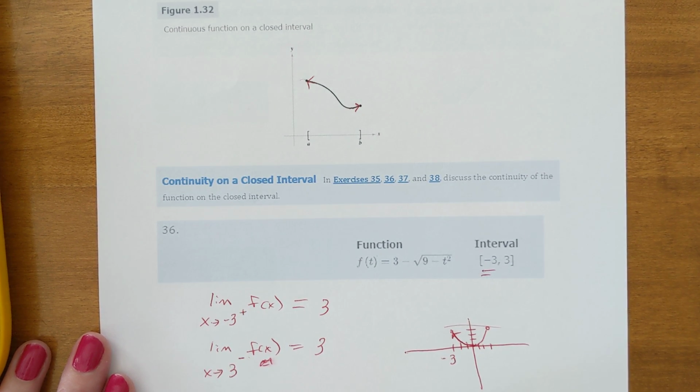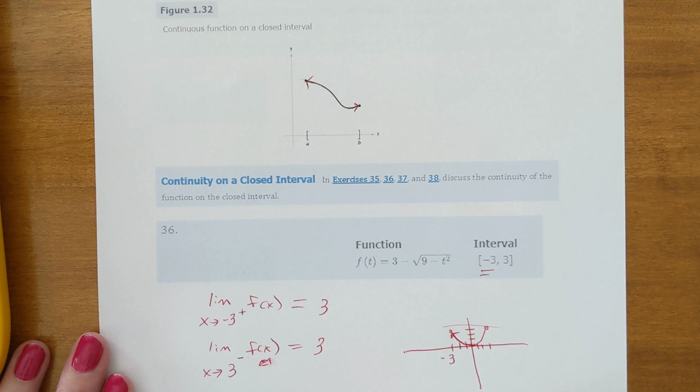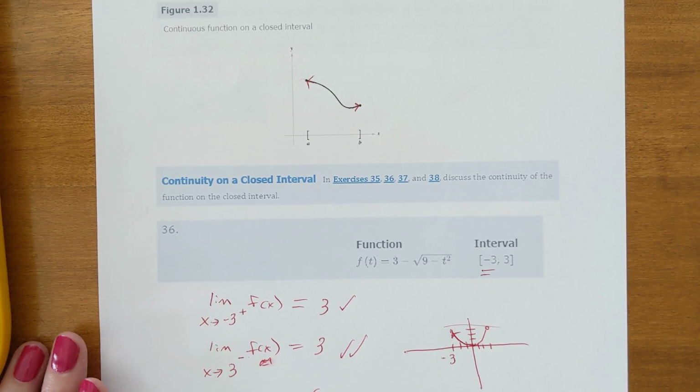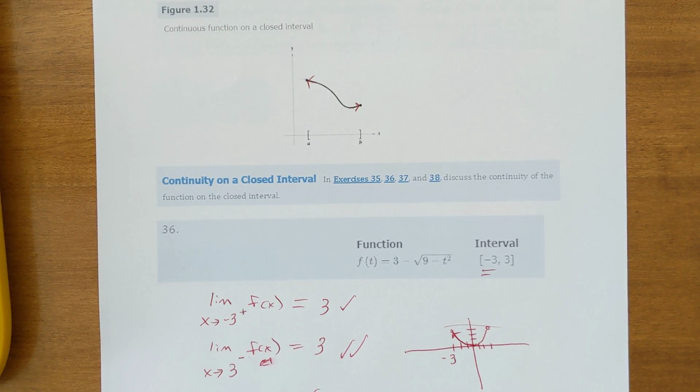And if we do f(3), we also get 3. So the limits as x approaches -3 are both equal, and as it approaches 3, those are both equal. So by the definition of continuity on a closed interval, it's continuous because everything's there.